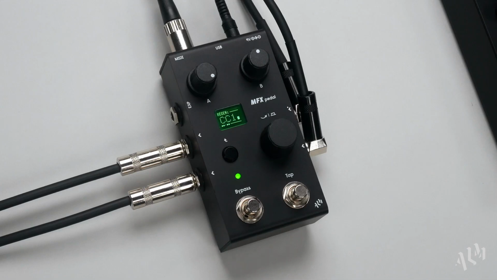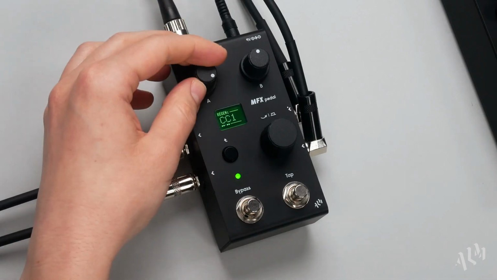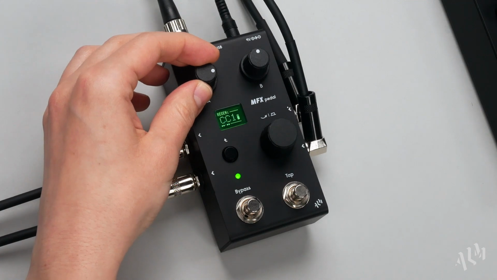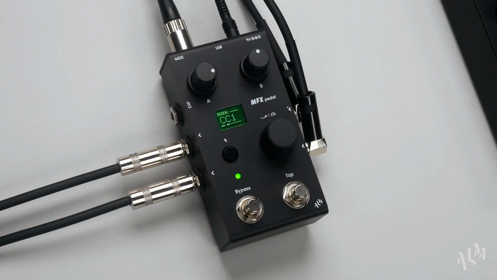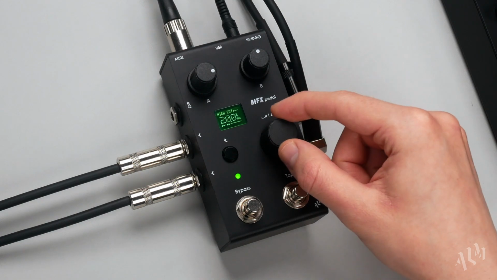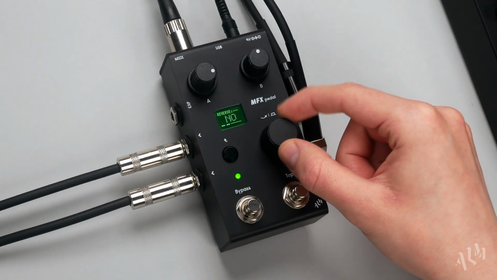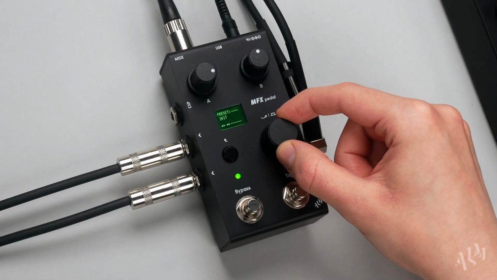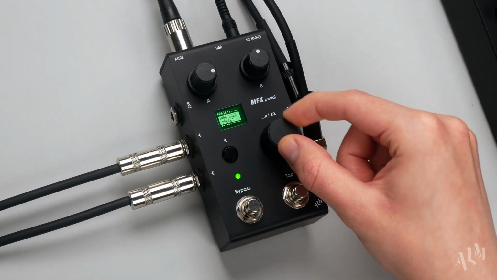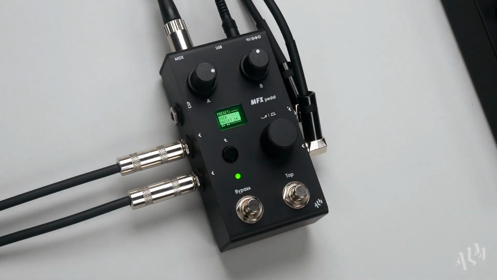The simple interface of the MFX Pedal provides quick and immediate access to its many parameters, making for effortless experimentation and easy crafting of one-of-a-kind effect sounds. Once a favourite effect setting has been dialed in, it's easy to save it for future recall in any of the 32 global user preset slots.